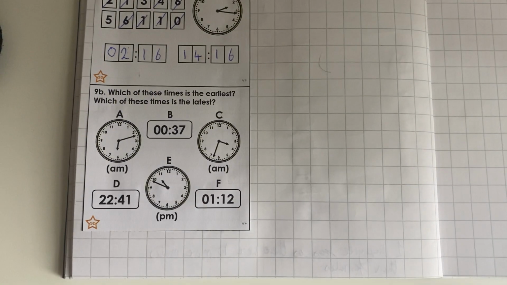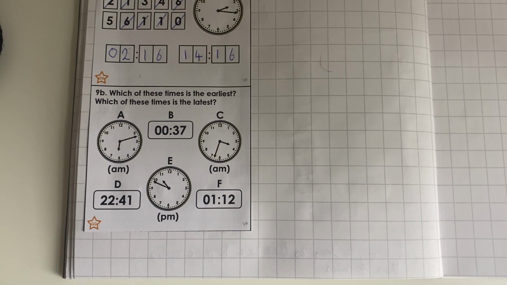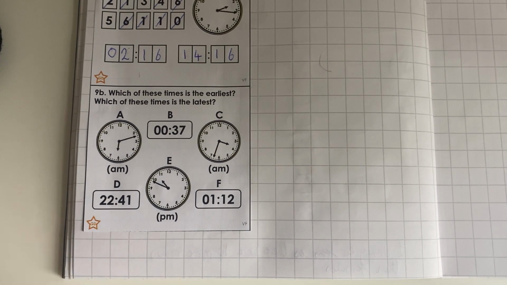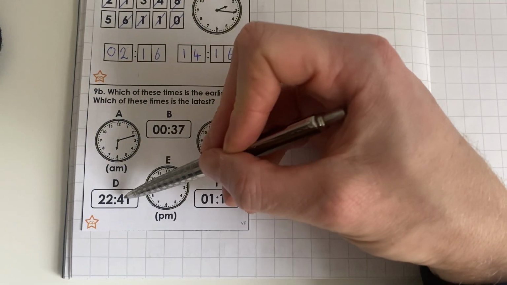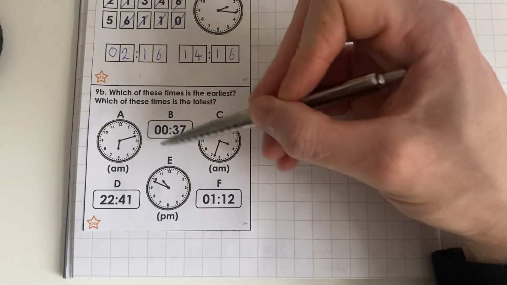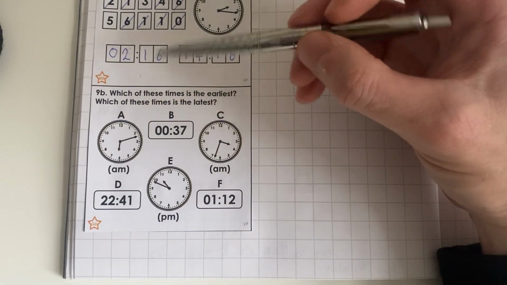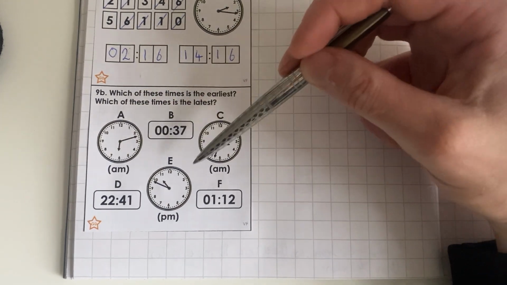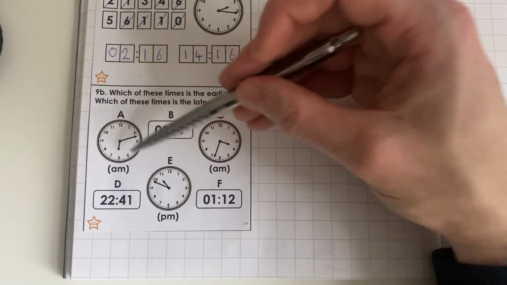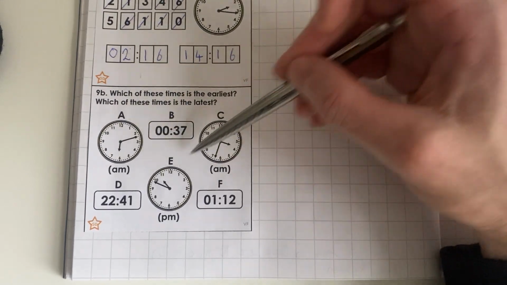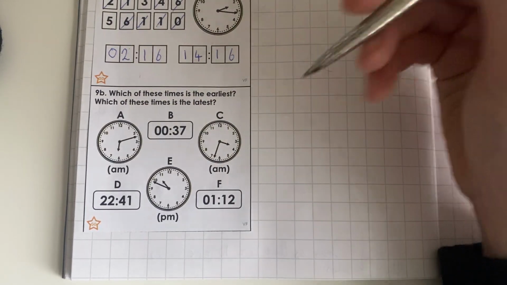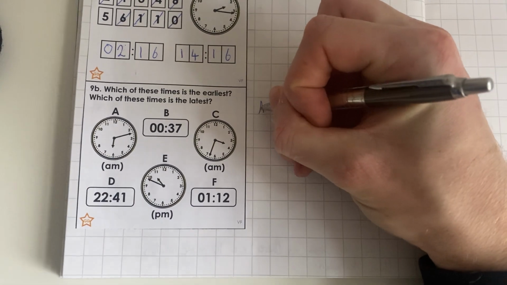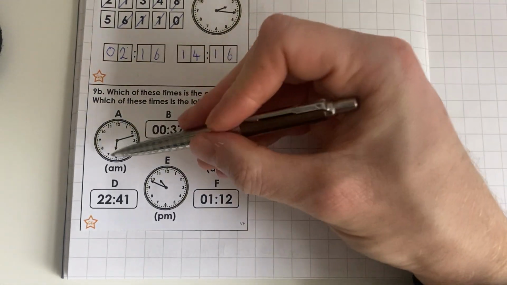The last one we've got here: which of these times is the earliest, which of these times is the latest? Now we've got 3 digital clocks here and 3 analog clocks. What I would suggest doing here is, you can see that this says AM, AM and PM. I will convert these 3 analog clocks to digital. So I'm just going to write here A equals, and we're going to go AM.